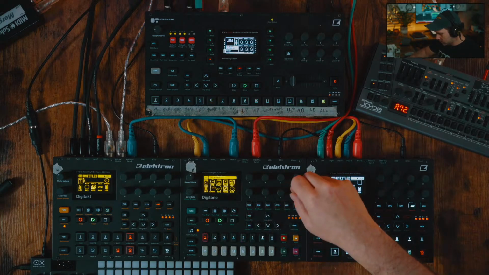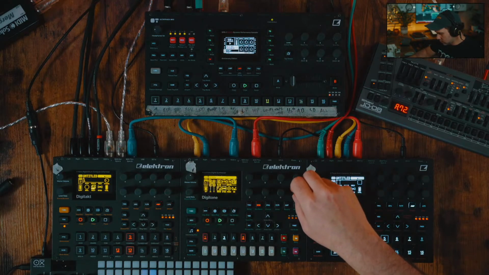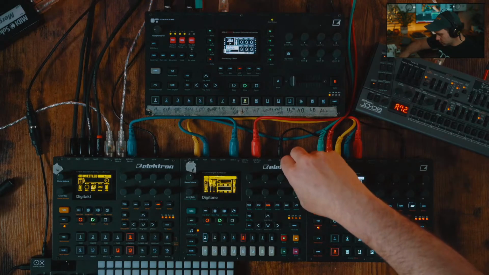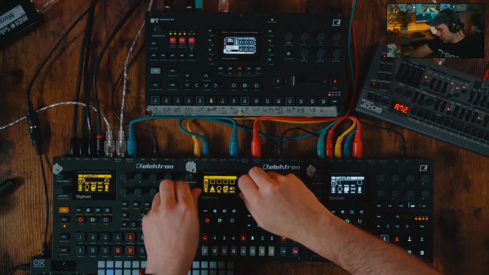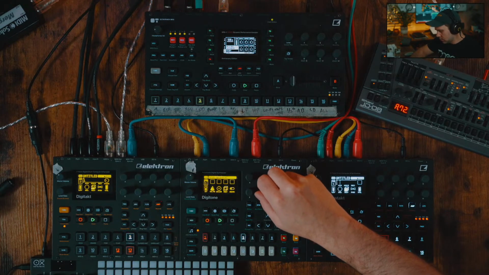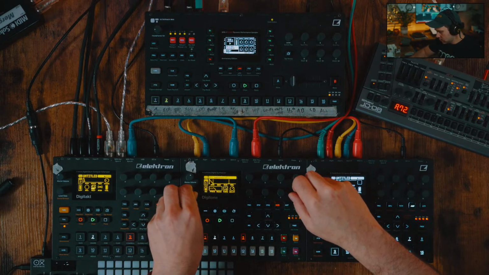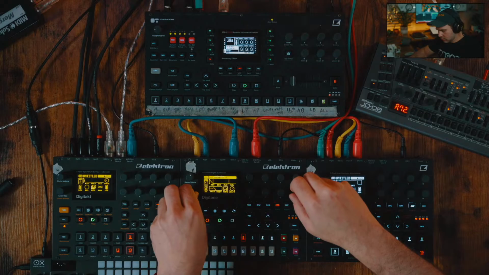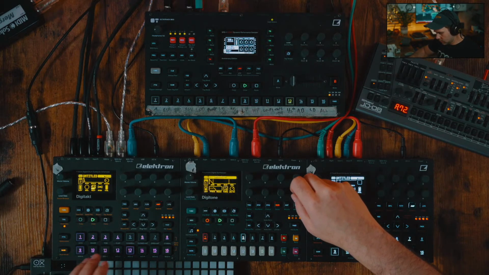Now let's go envelope depth. Okay, so now we can do some cool stuff.